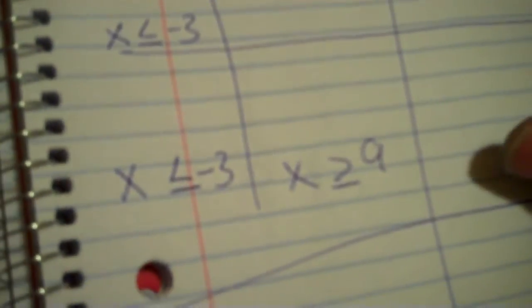Over here, 4 times x, okay, greater than or equal to 36. So you divide by your 4. Our sign won't change because that 4 is positive. You have x on this side, 36 divided by 4 is 9. So we have negative 3 on this side, 9 on this side.